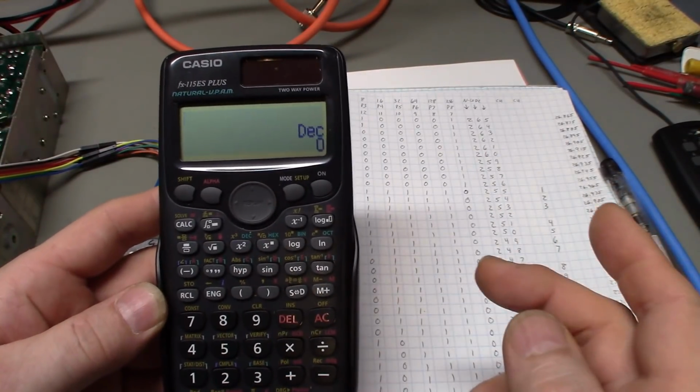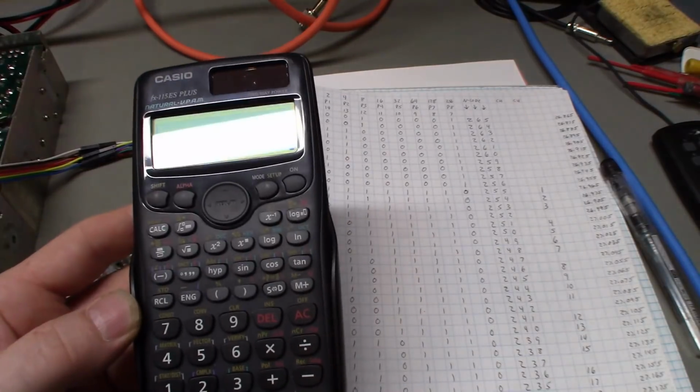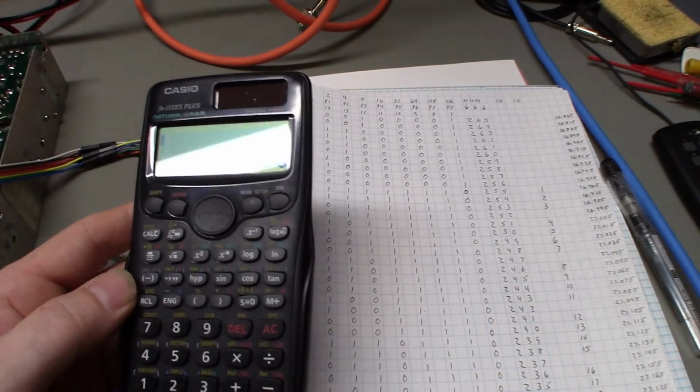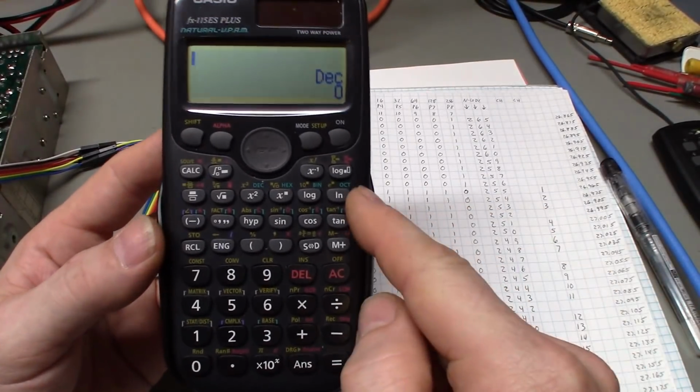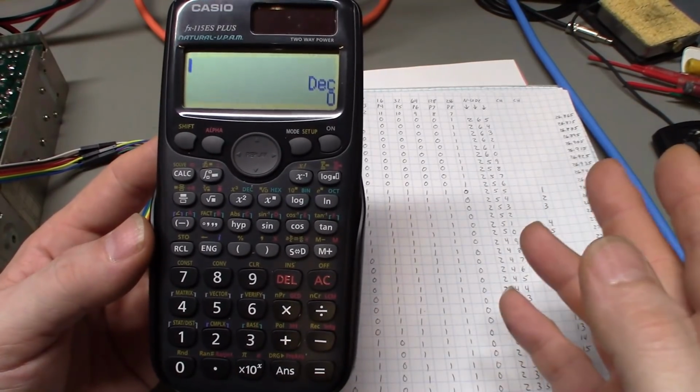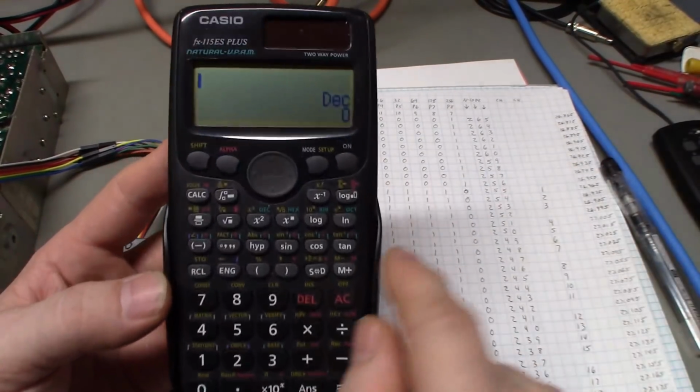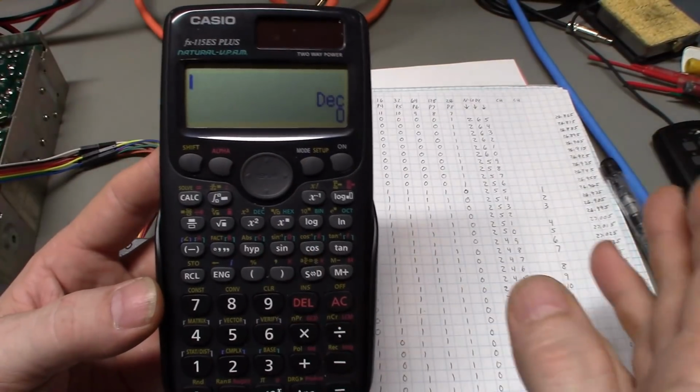Hexadecimal is a base 16. I haven't had to do hexadecimal for a long time. And octal, I've never really had to use octal before. That's a different base system. But yeah, hexadecimal is a base 16.